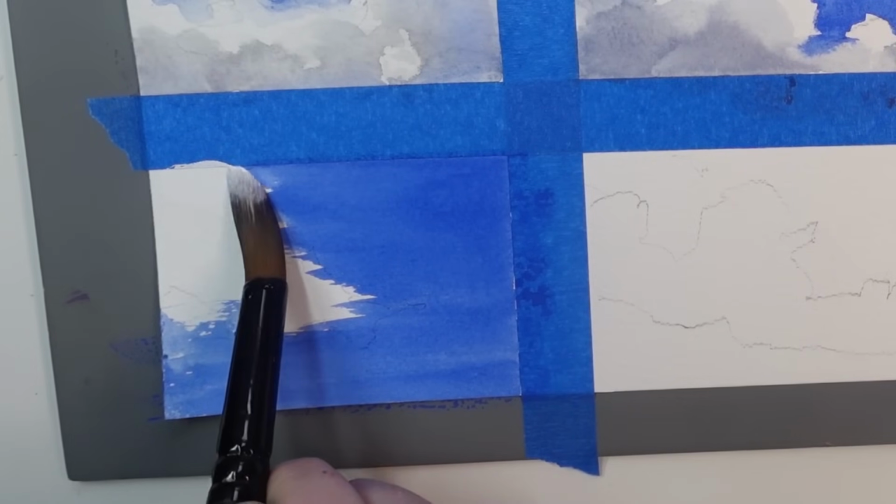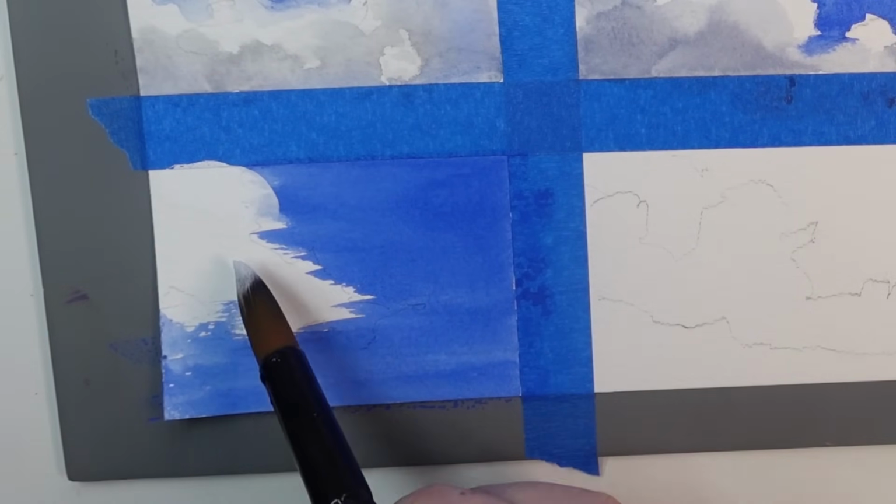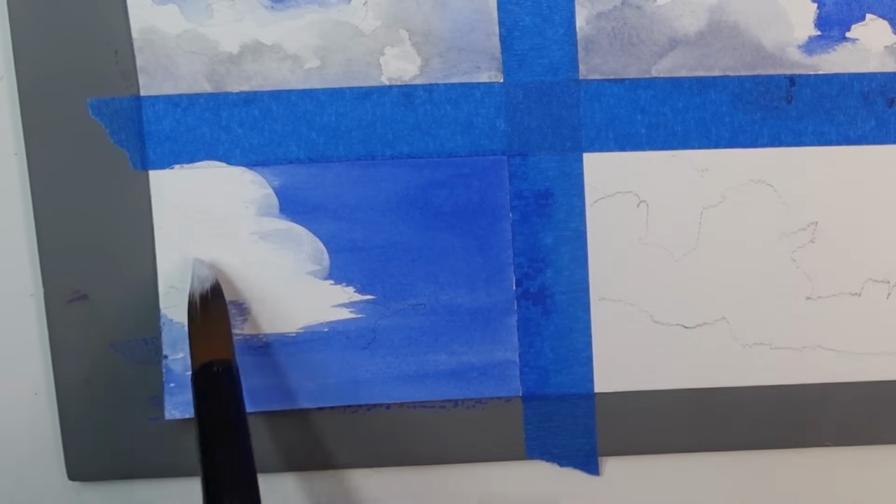And I'll just lay it in. And I'm going to make brush strokes that mimic the shape of the cloud that I want. So if it's a kind of round, fluffy cloud, my marks are going to imitate that.